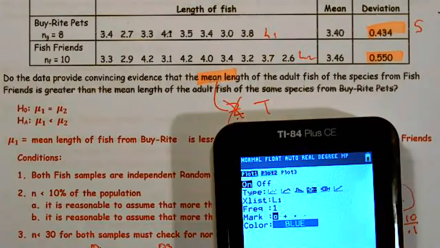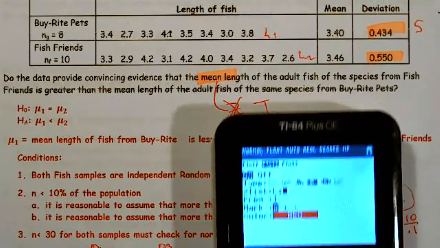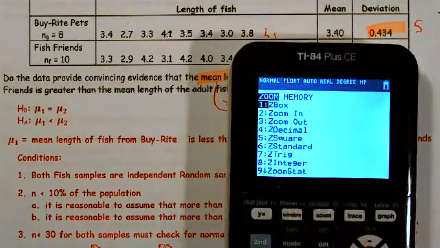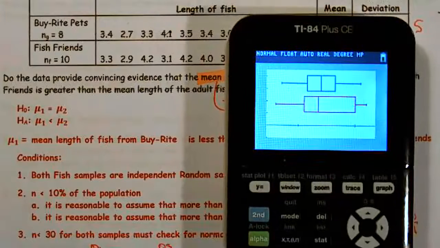I'm going to go to my second one, highlight plot 2, make sure it's on, go through the same procedure, but now I need to make sure that my X list is L2 for Fish Friends. And then I'm going to press zoom 9. And there are my 2 box plots.